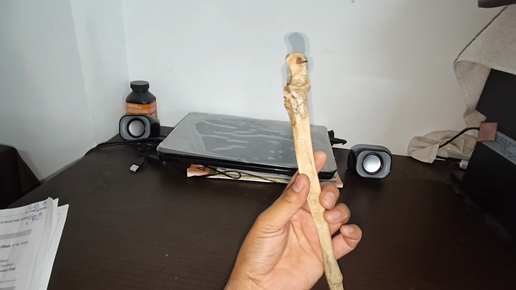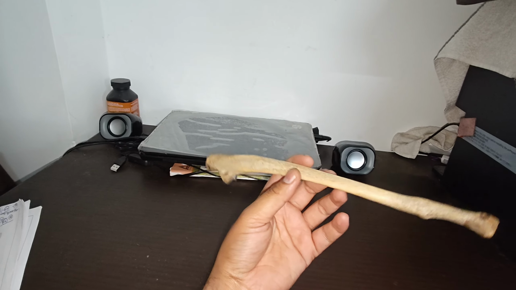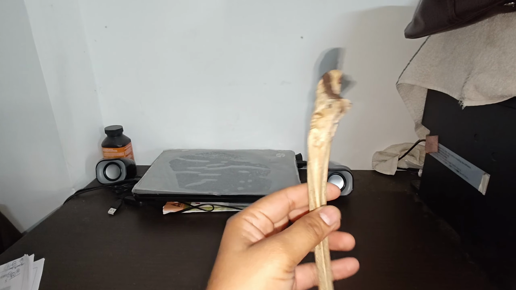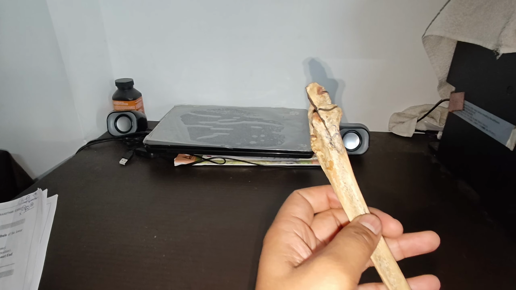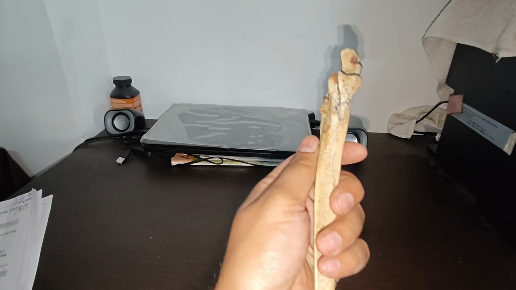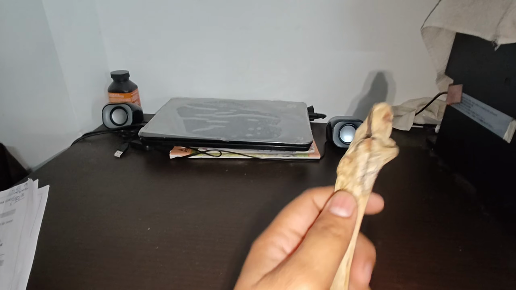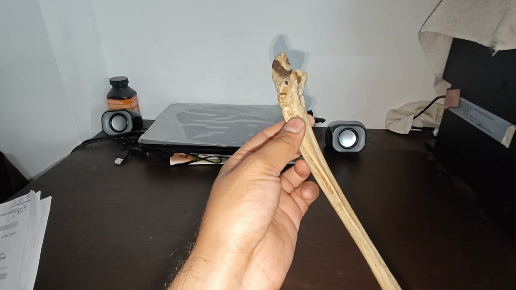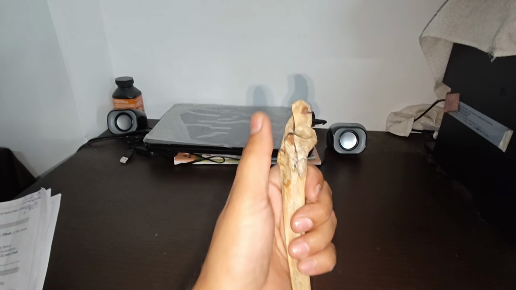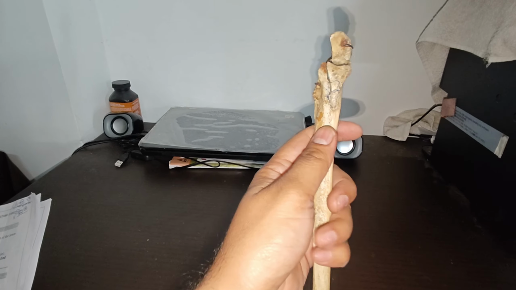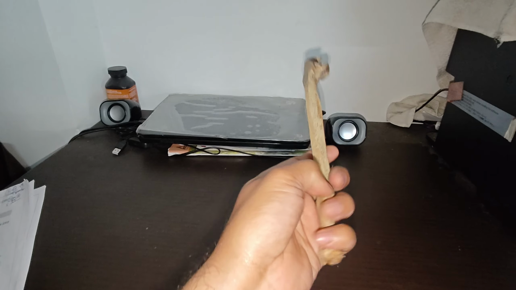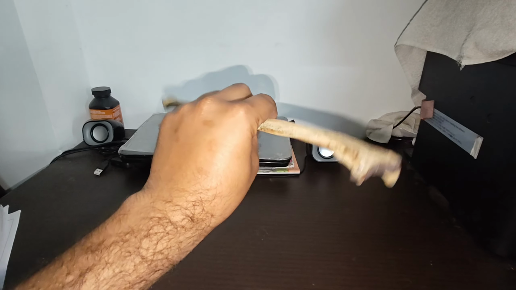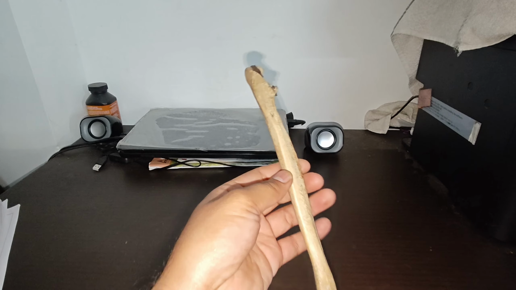The ulna is the medial bone of the forearm and is homologous to the fibula of the lower limb. In Ayurveda, it is classified as the Nalakasti, situated on the medial side of the forearm in the anatomical position. It consists of a proximal or upper end, shaft, and lower end. This is the general introduction of the bone.